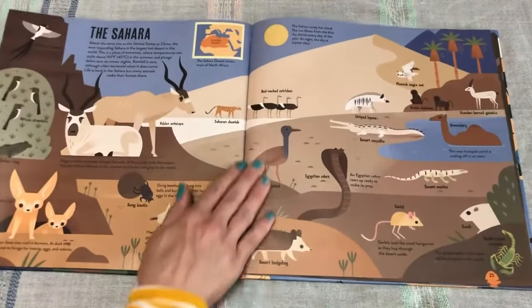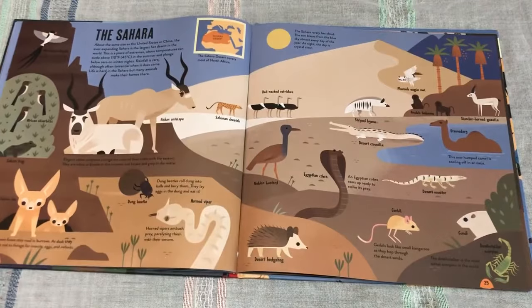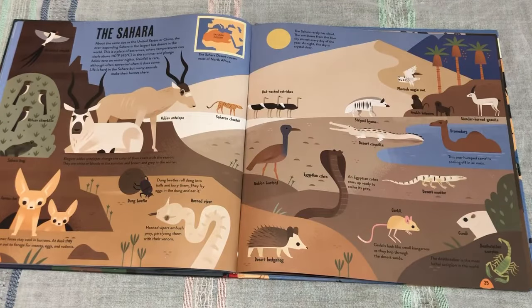This is our Sahara Desert. This desert is about the same size as the United States or China. It is ever expanding, and the Sahara is the largest hot desert in the world.